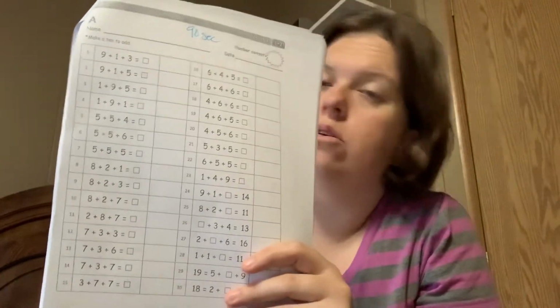Okay, on page 18 is a sprint. Let's do a 90-second timing on this one. It's adding three numbers together, making a 10 to add. So go ahead and do that. 90-second timing. All right, send me a picture. That'll be lesson 4 sprint. We're going to skip 19. We'll come back to that on Friday this week.